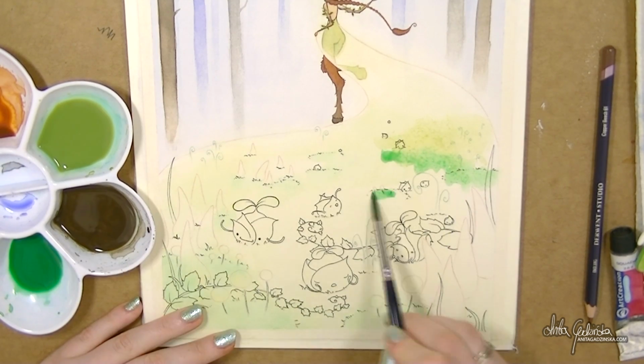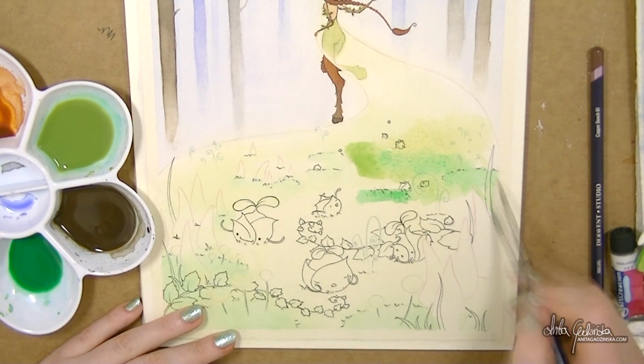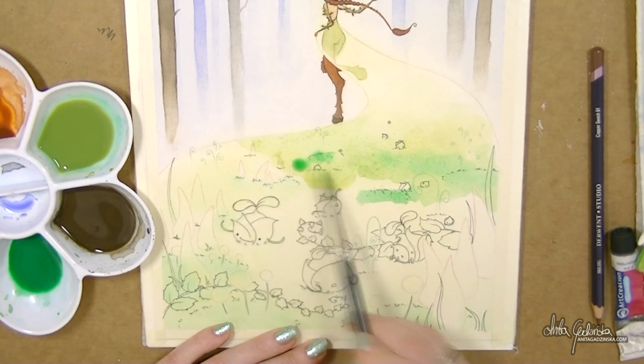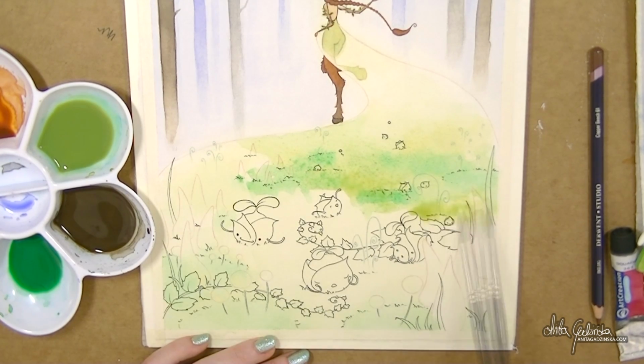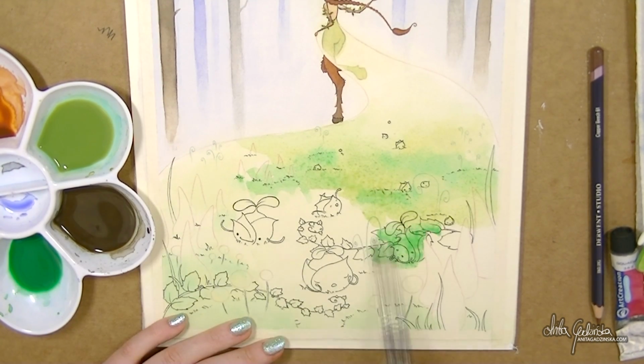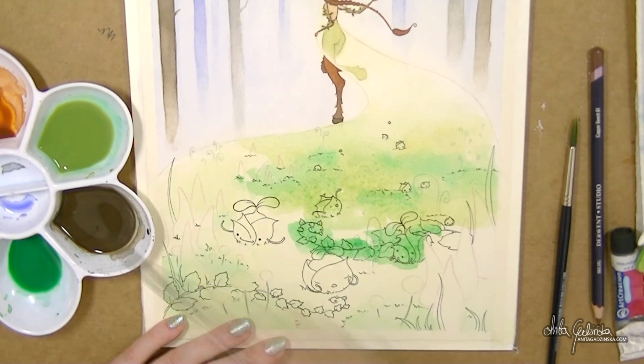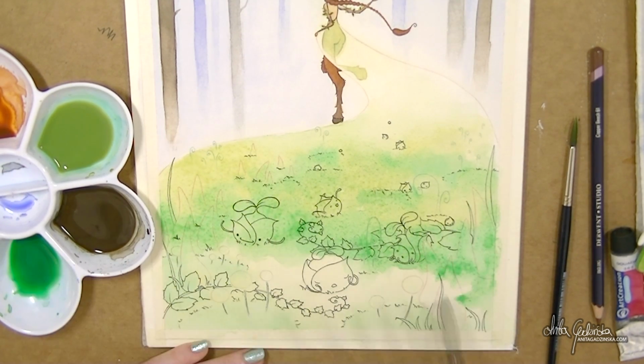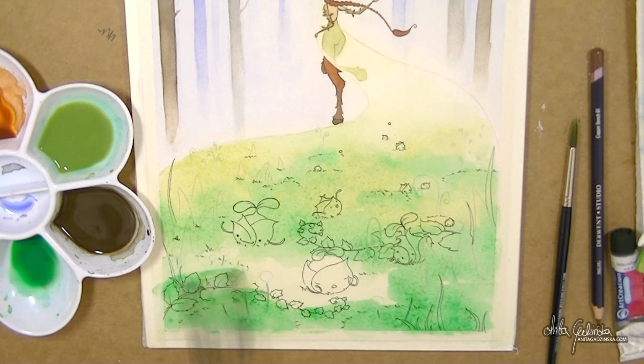Now, in contrast with the background, I wanted the foreground to be really, really rich, lush, and juicy almost. And so I'm kind of transitioning from this pastel-y green into a very, very lush, almost emerald green, straight from the pan.